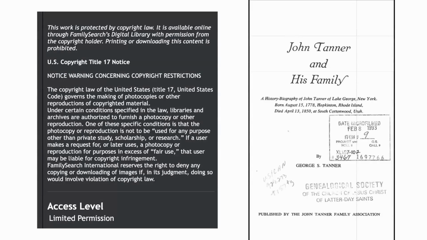Now, what about this book? This book is called John Tanner and His Family, and it was published around the 1940s, and then it was microfilmed clear back in 1993. And it's actually George S. Tanner. It's the same book that was updated. This is an updated version of the book that was clearly in the public domain because it was 1905, and now we're into the 1930s with the copyright. So this is what comes up, basically telling you that you can't do anything with it. You have only a limited permission.